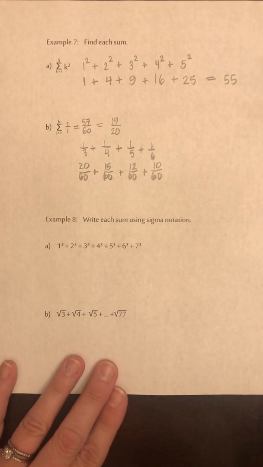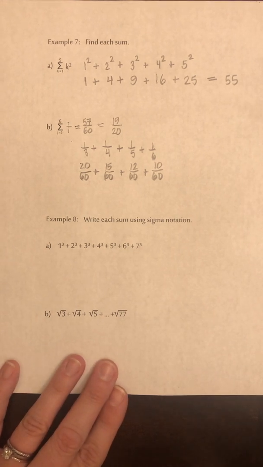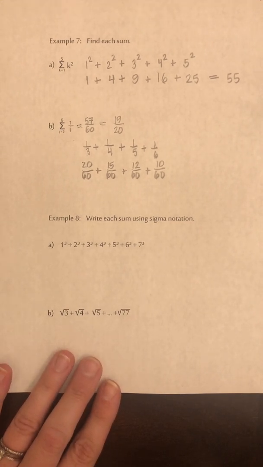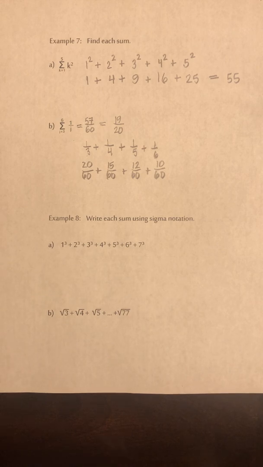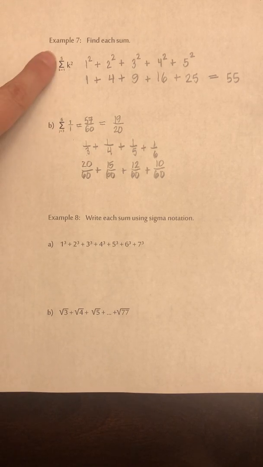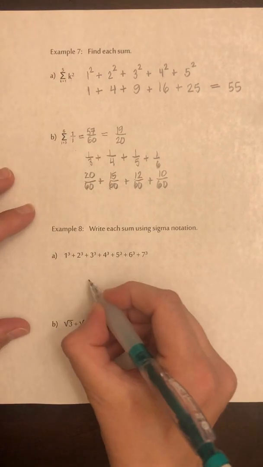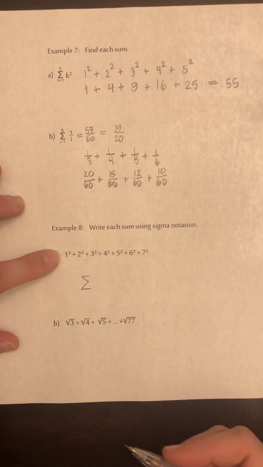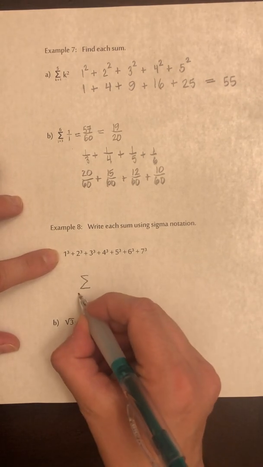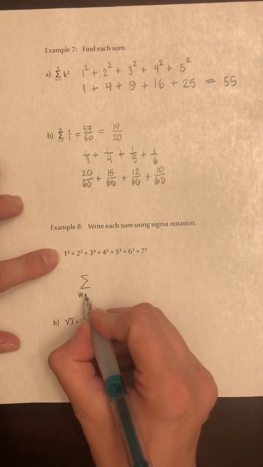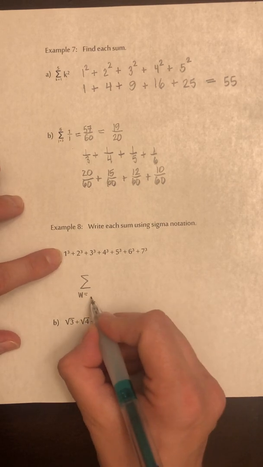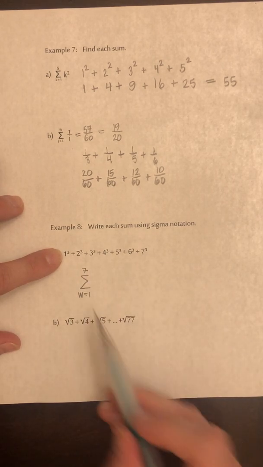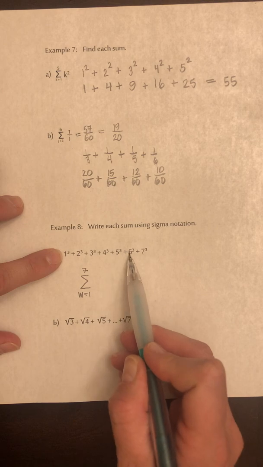All right, last example. This one's pretty easy, y'all. We're ending on an easy, light note. It says write each sum using sigma notation. So it doesn't tell you to find the sum. It just says write it using sigma notation. So I've got my sigma. Now you can pick any letter you want. I'm going to use a W. W for Wingard. And I'm going to start when W is 1. And I'm going to end when W is 7. So I've taken care of 1, 2, 3, 4, 5, 6, 7.